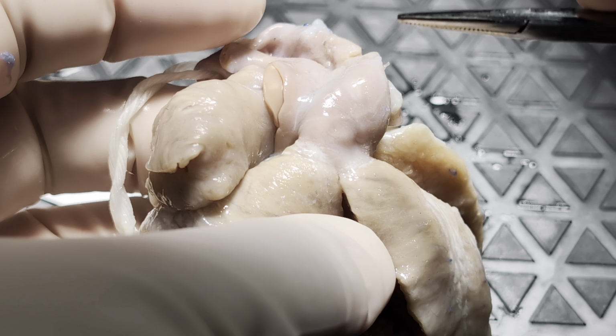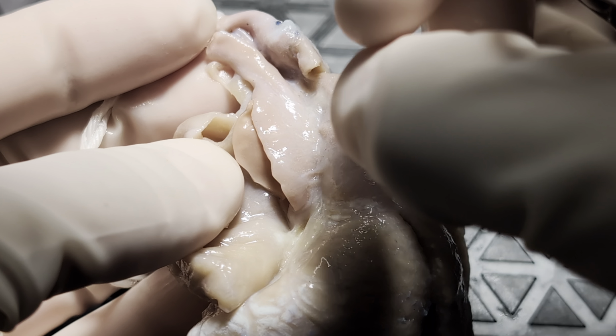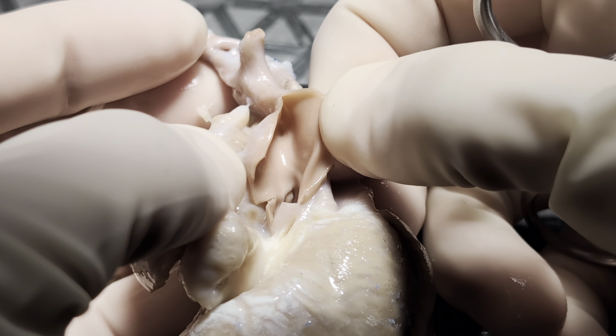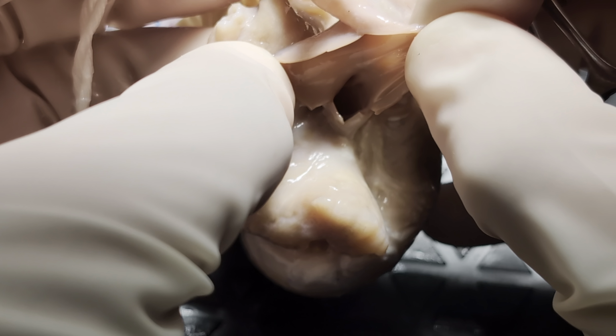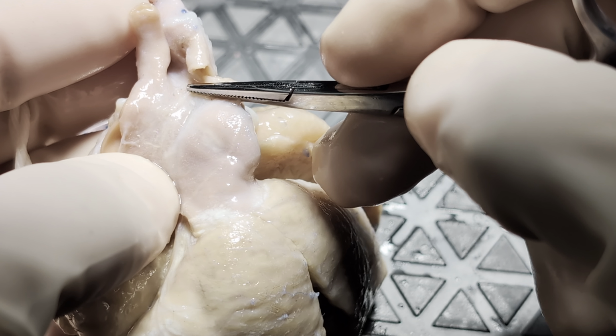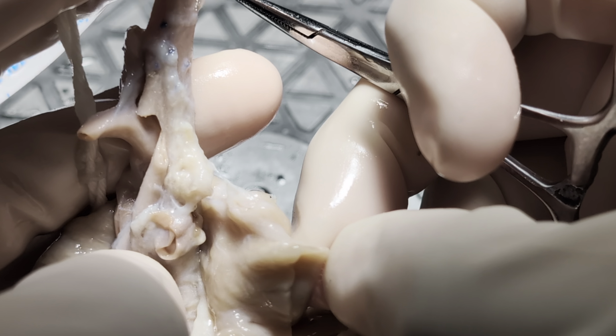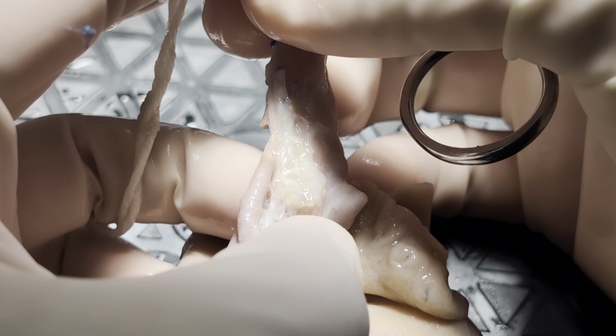Last but not least, since we're here, we might as well look at everything. Here's the ascending aorta. It's been opened up nicely. So here's the ascending aorta. We can look down at the aortic valve now. But ascending aorta, transverse arch here, and then the descending aorta, which is in my hand.